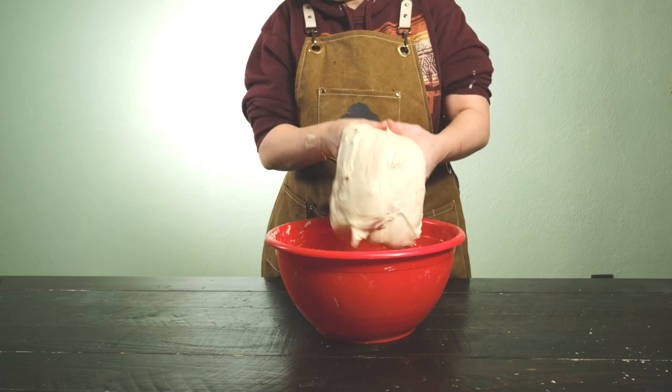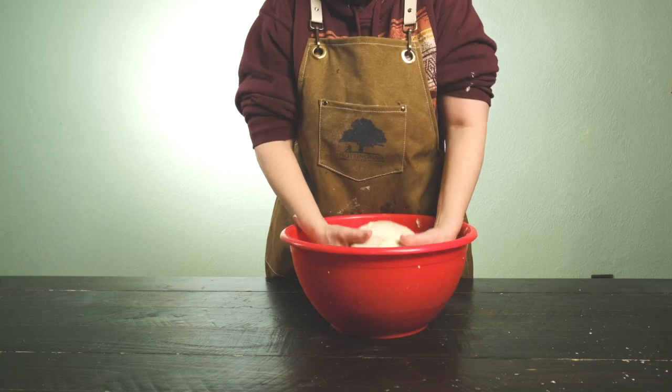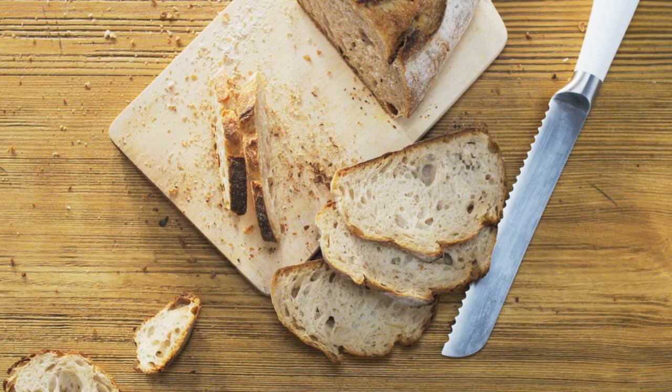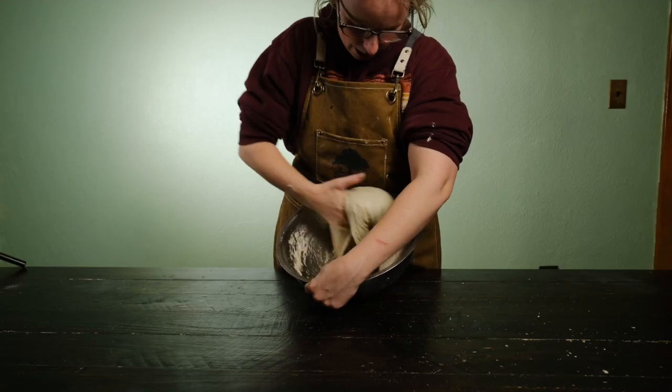That's why stretch and folds are so important, because it develops that gluten, which then traps the gas of fermentation, giving you a lighter and airier loaf, meaning you've got more air pockets in the loaf. So that's why stretch and folds are so important. And you can watch our video on stretch and folds by clicking the link in the top corner.